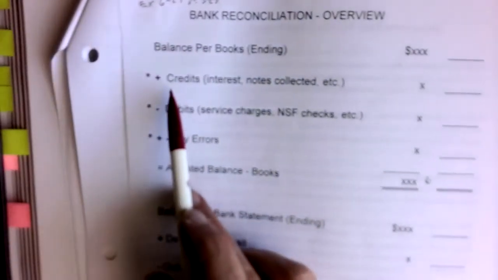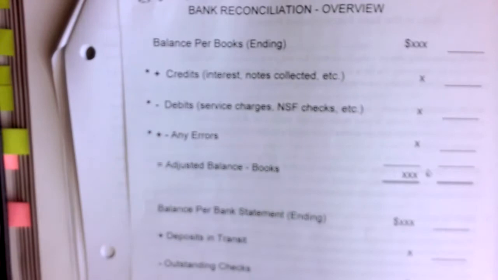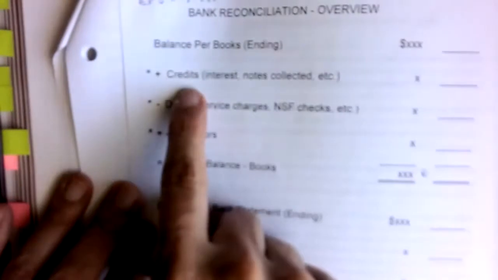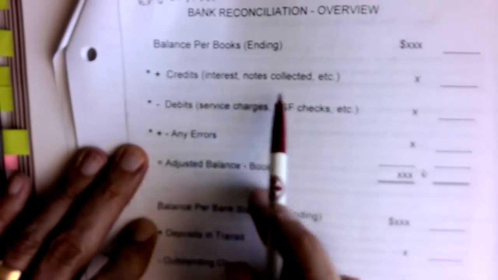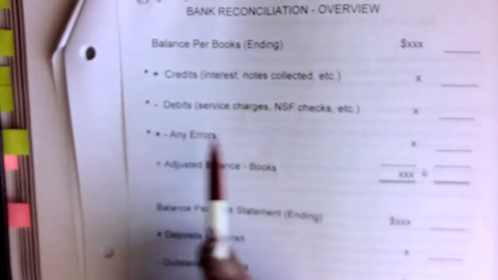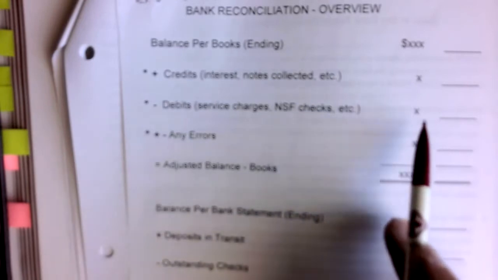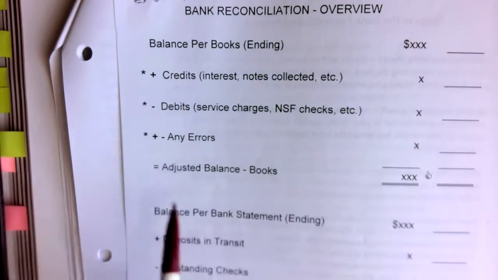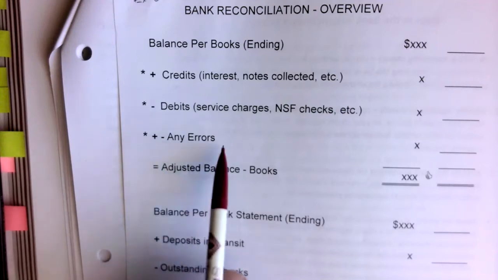Notice on our balance per books here, I've got a little asterisk next to each of these. Credits, so we're going to add back. We'll put our balance per books, then we'll analyze the bank statement, add back any interest that they posted to us, any notes collected, etc. Then we're going to subtract out service charges, bounce checks, anything along those lines. And then notice I've got, it's a little hard to read, plus or minus any errors, because they can go either way.